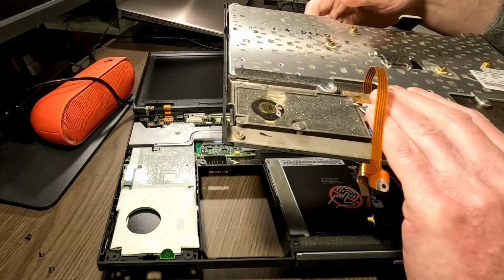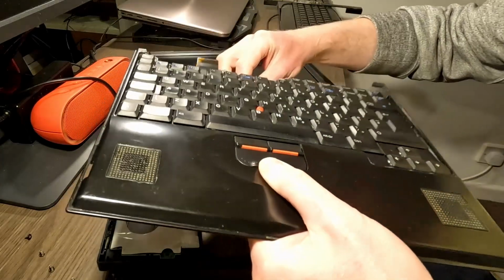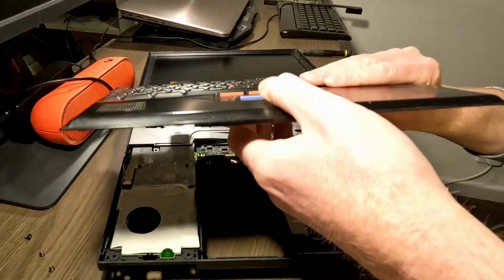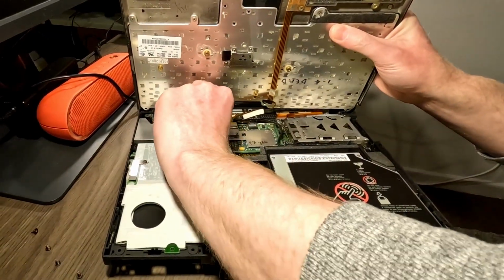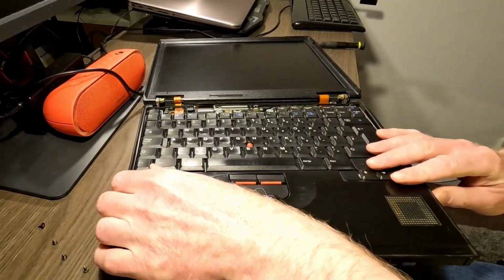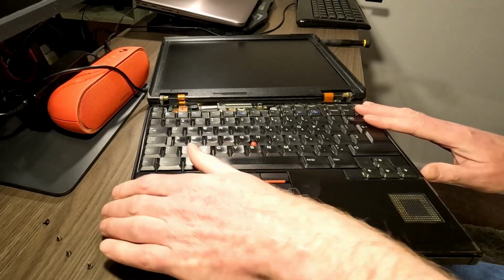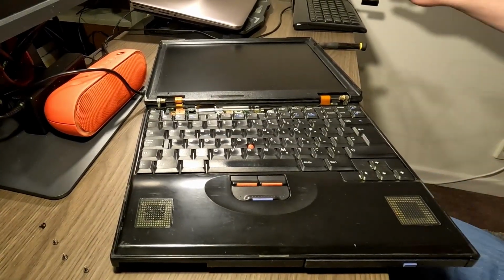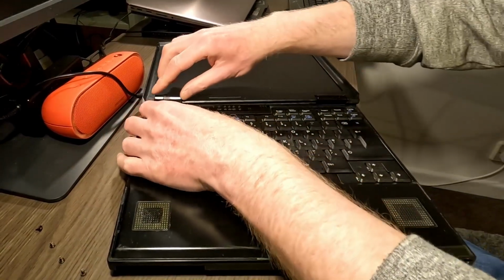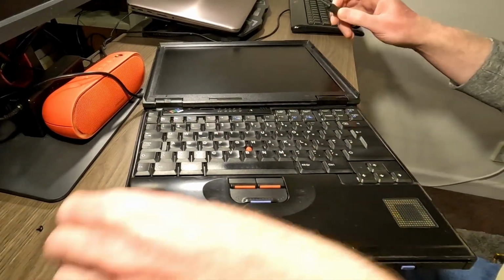It's a shame missing that screw. I'm going to leave that for now. Okay, plug the speaker in. Plug the keyboard in. Top piece of trim back in, including its one screw.